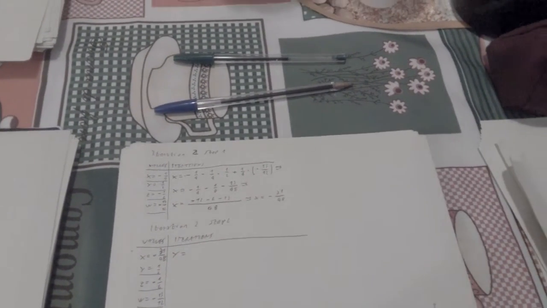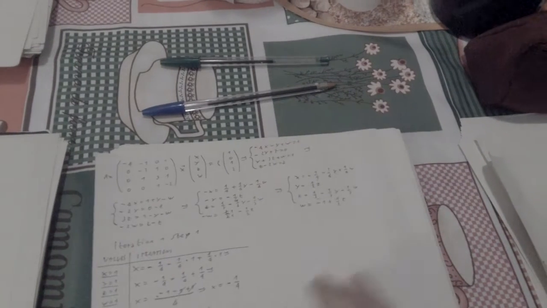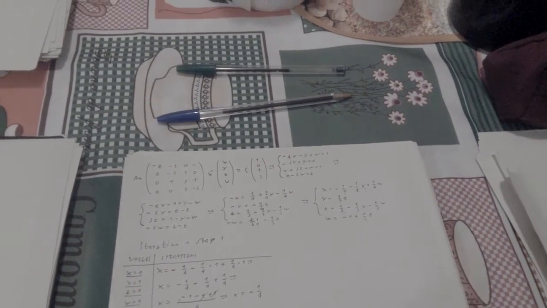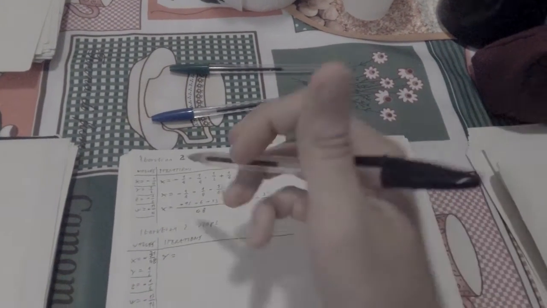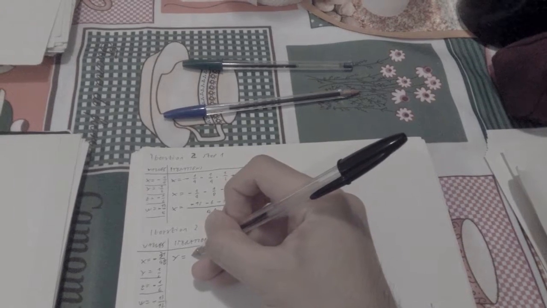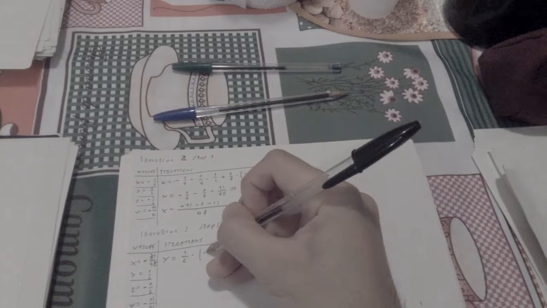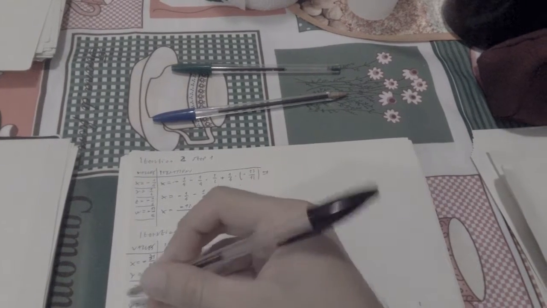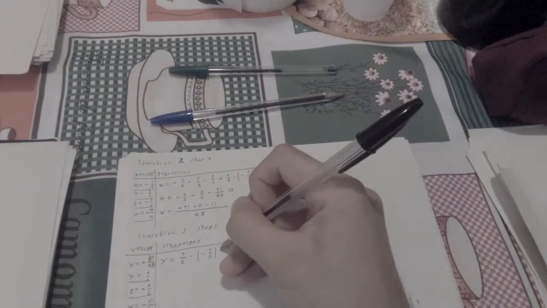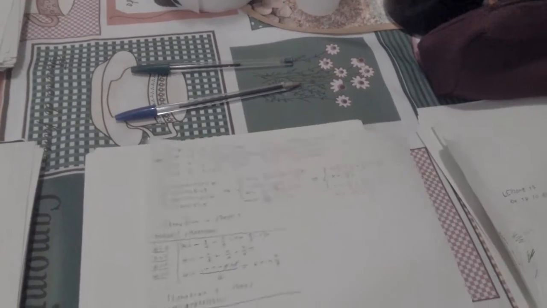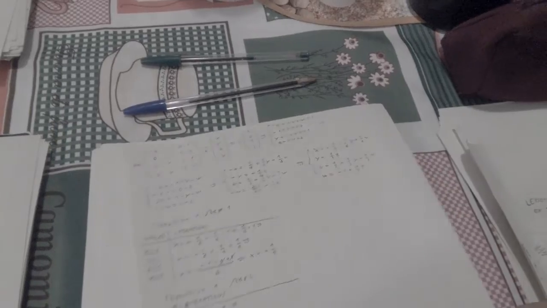So y was actually given by this equation here. Basically 1 over 2 times z, and therefore it's going to be given by 1 over 2 times negative 1 over 6, because of the z.